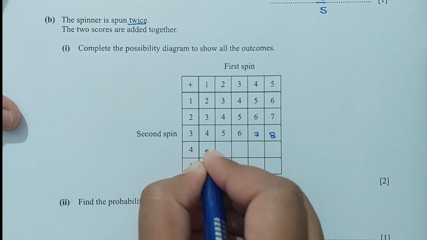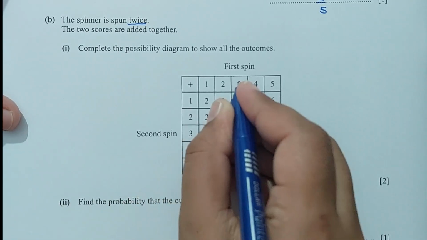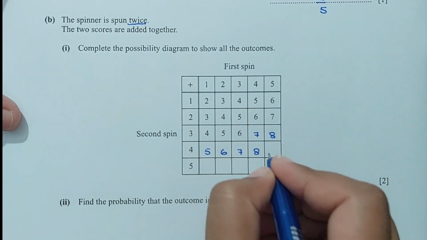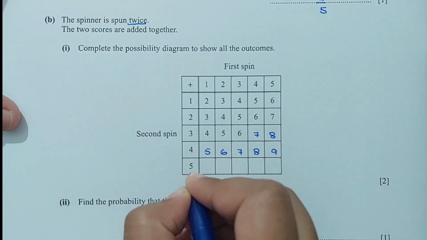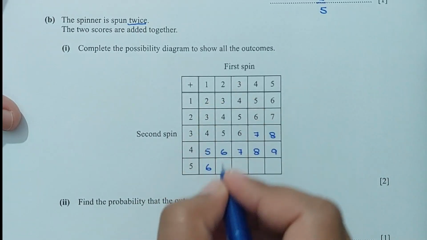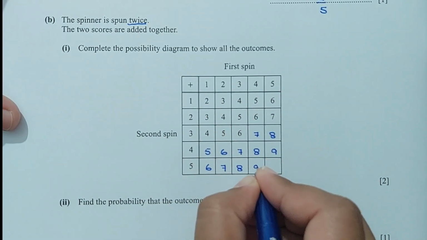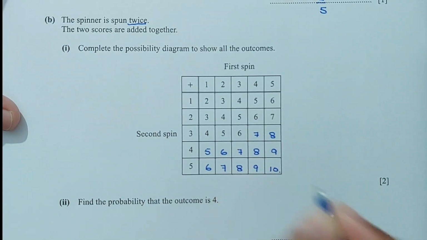And 4 plus 1 is 5, 4 plus 2 is 6, 4 plus 3 is 7, 4 plus 4 is 8, and 4 plus 5 is 9. 5 plus 1 is 6, 5 plus 2 is 7, 5 plus 3 is 8, 5 plus 4 is 9, and 5 plus 5 is 10.